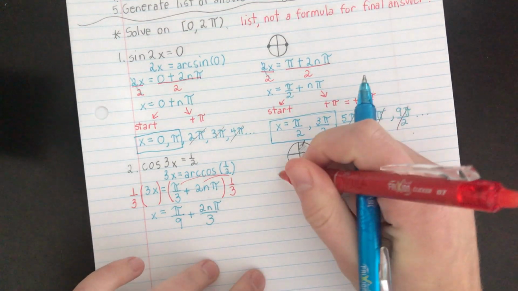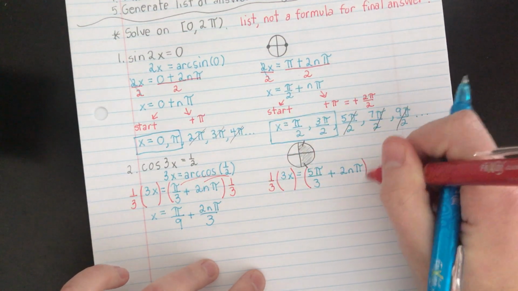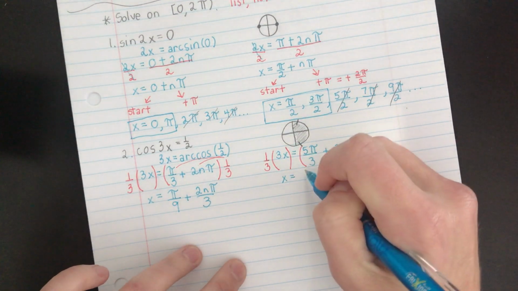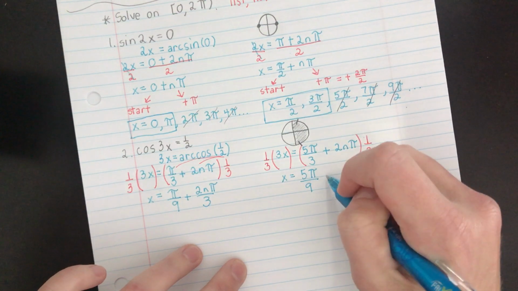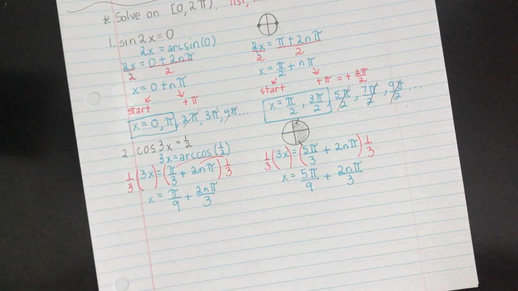And then similar on this one, multiply by the reciprocal, 1/3, so this would become x equals 5 pi over 9 when I distribute, plus 2n pi over 3.